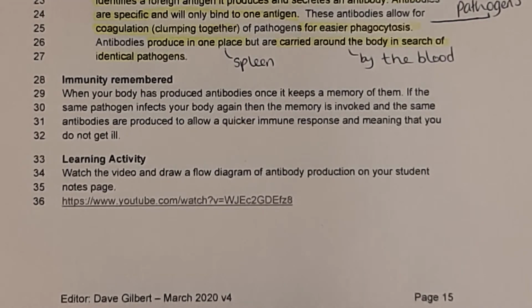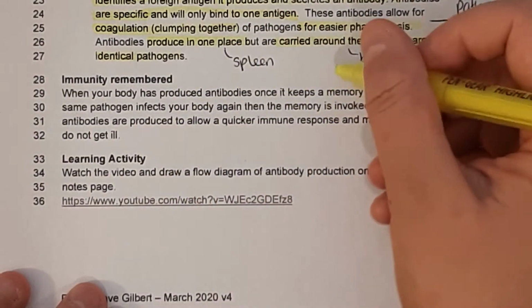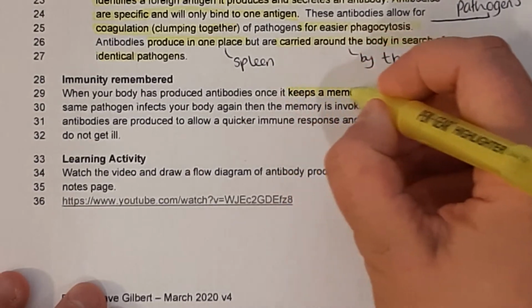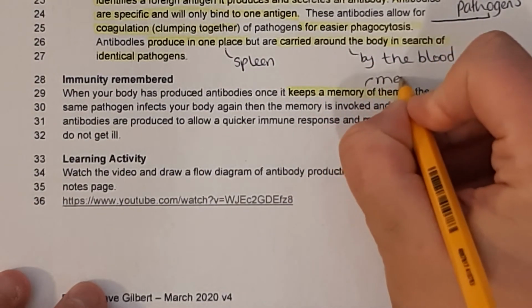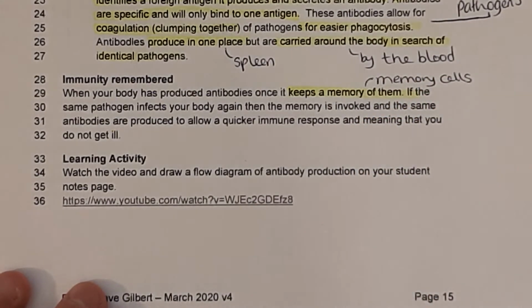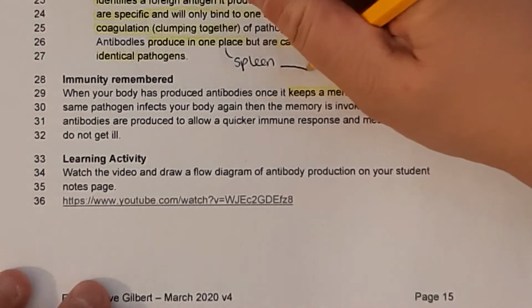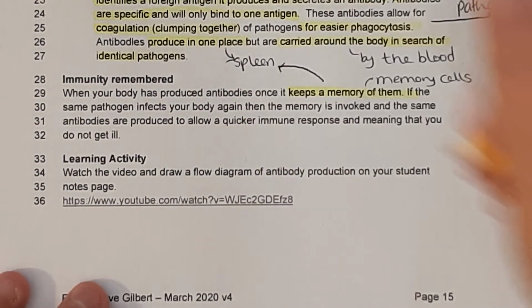So you never actually feel ill, which is a brilliant evolution. So the body has produced pathogens, it keeps a memory of them. Okay, and these are called memory cells. Not like the memory in your brain. They're actually little cells that, again, tend to live in the spleen. They live in other places too, but also mainly the spleen and one of our organs.